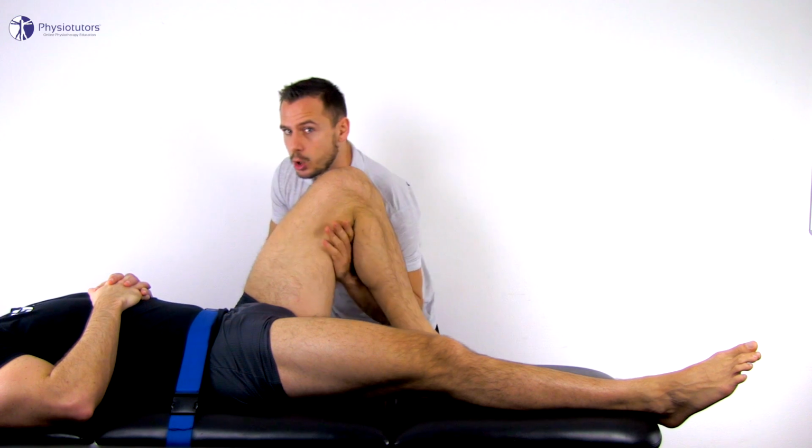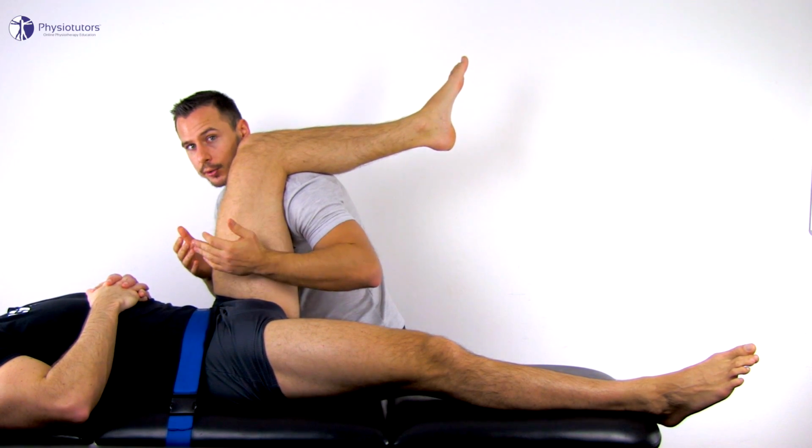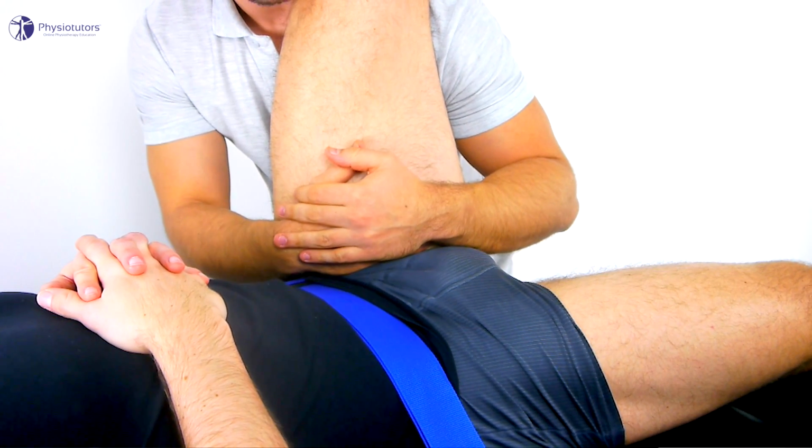Stand lateral to the hip you want to examine and place the leg over your shoulder so that it is flexed to 90 degrees. Using both hands, grab onto the patient's femur as proximal as possible from medial ventral.